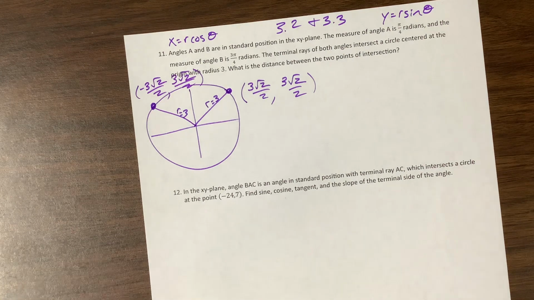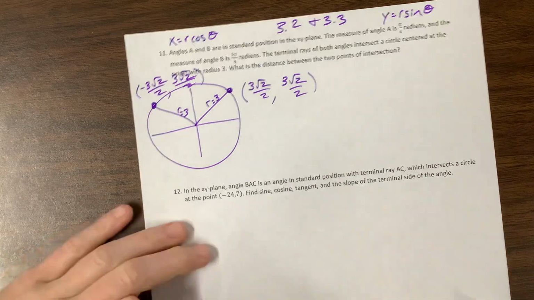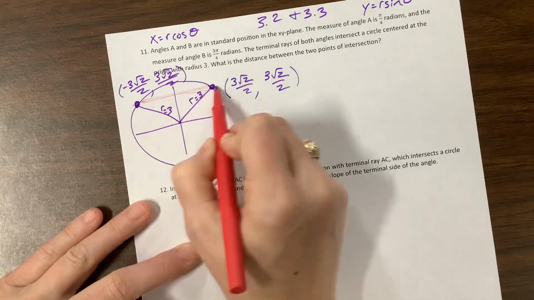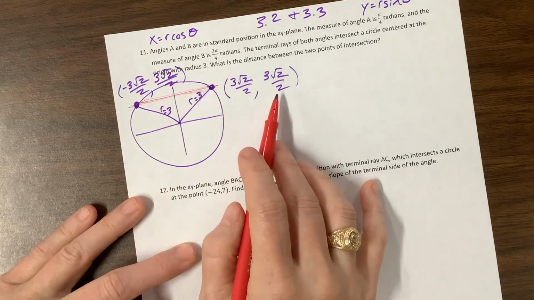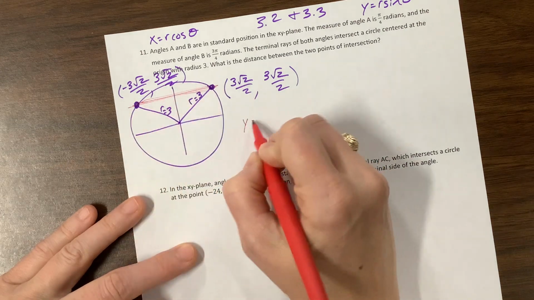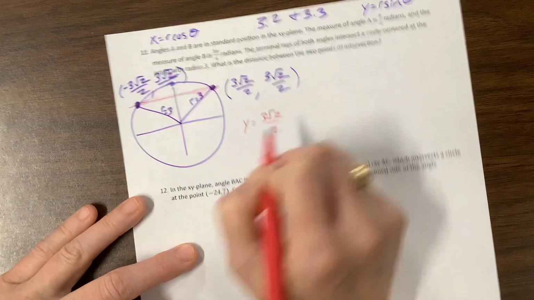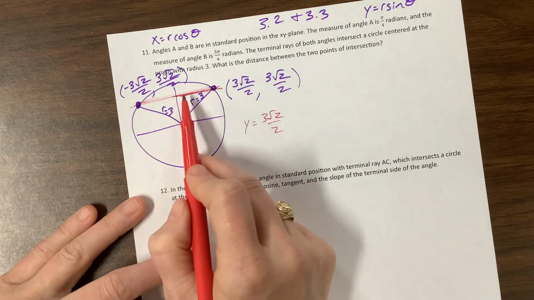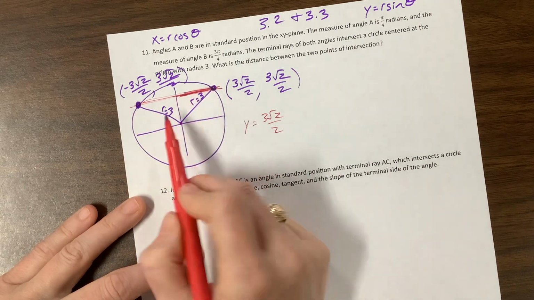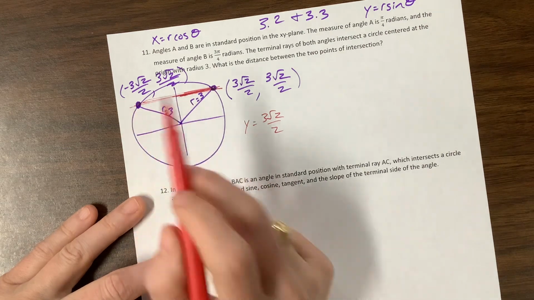So then they say, what's the distance between them? Well, the convenient thing is that they're on the same y value. They're on the line y is equal to 3 root 2 over 2. So all I need to know is basically how far this one is from the y-axis, and then double it because it's the same distance on the other side.